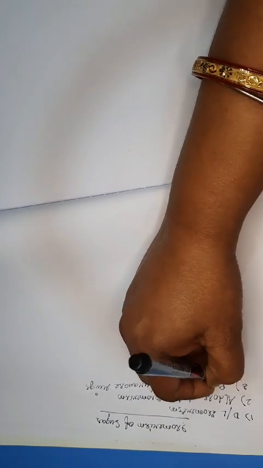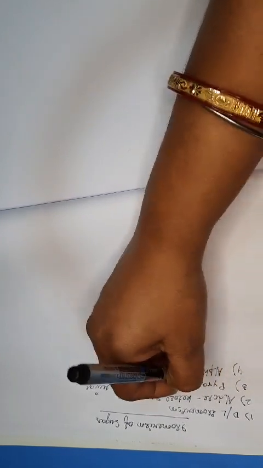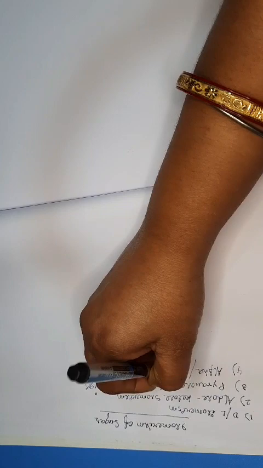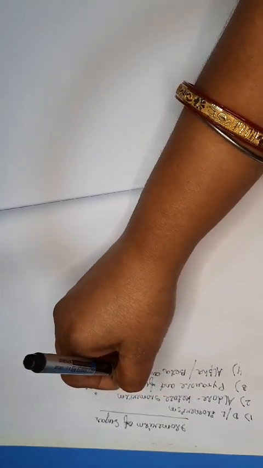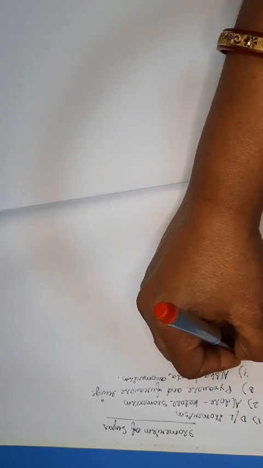One is called the alpha and beta anomerism. Let me change the color so that it becomes more prominent. In case of alpha and beta anomers, the ring structure of an aldose, you know that it is a hemiacetal ring.